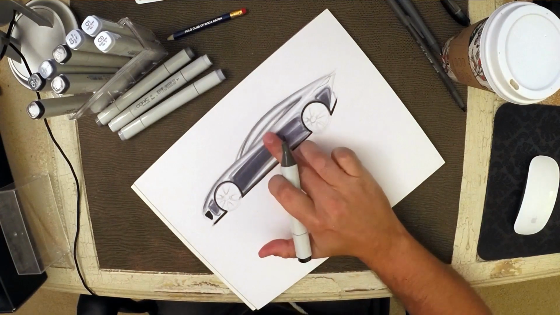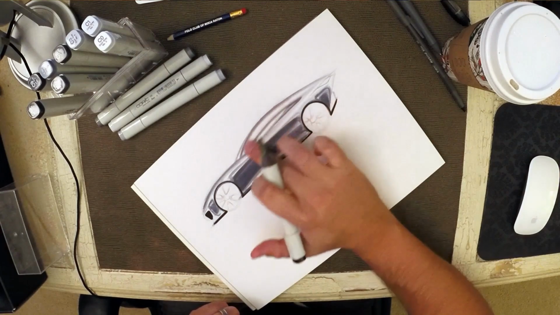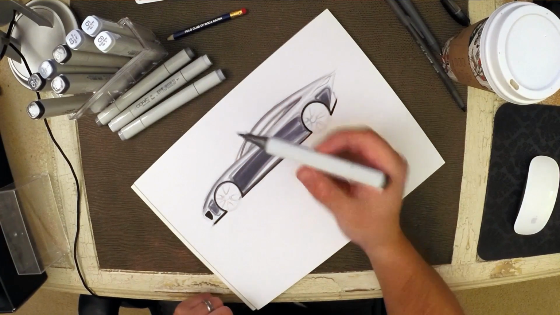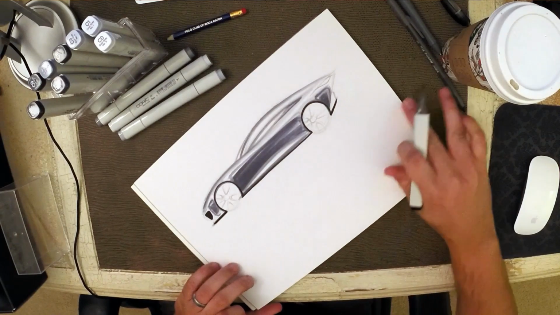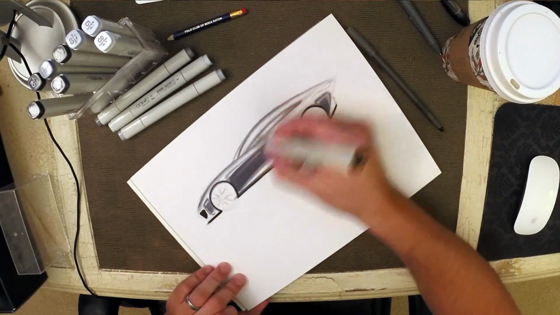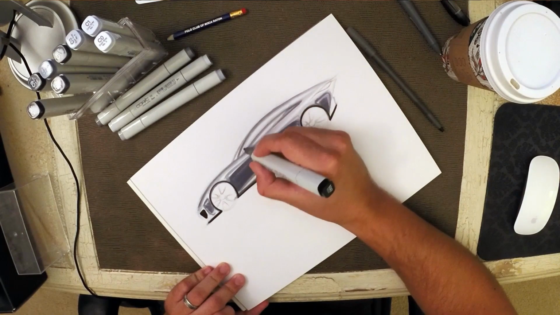And also, if you want, you can fill in the outline of the greenhouse with this black, or if you don't want it to be thick like this, you can use just a pen. But I'm going to use this marker for this one.